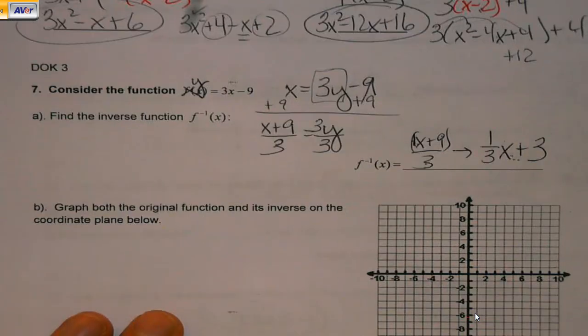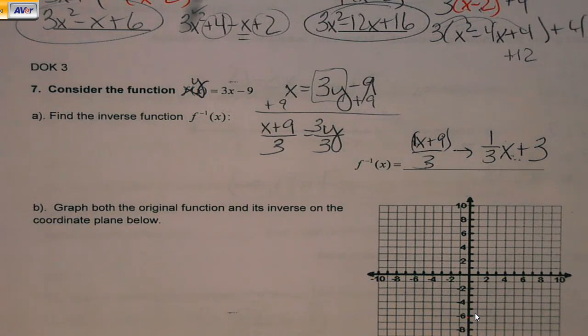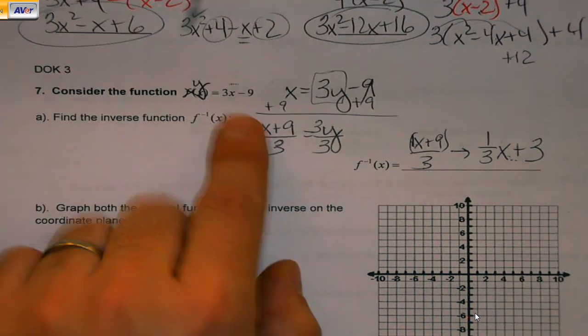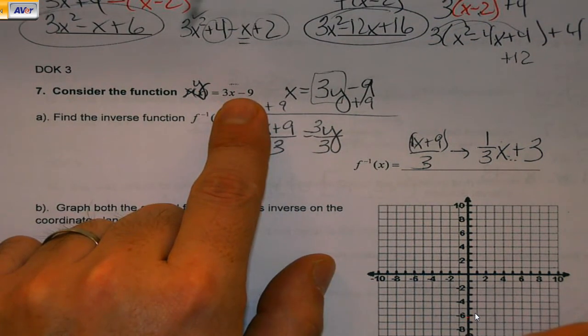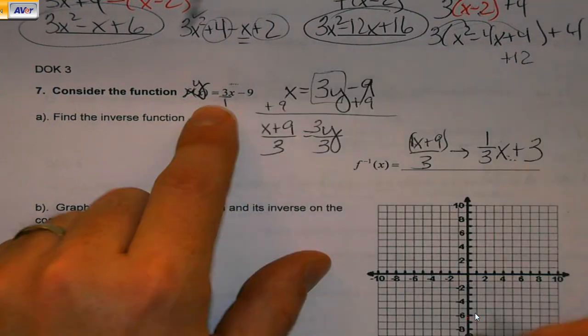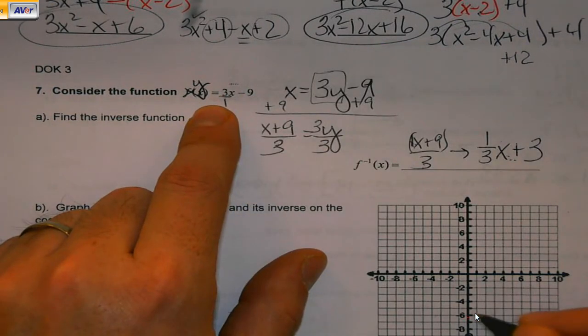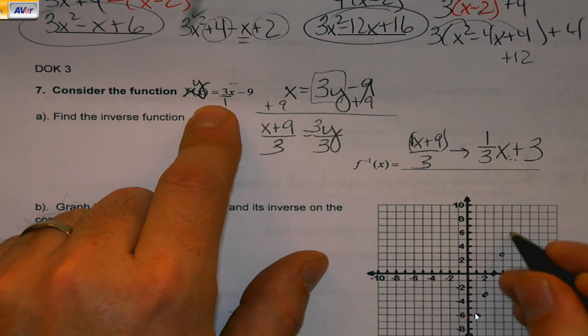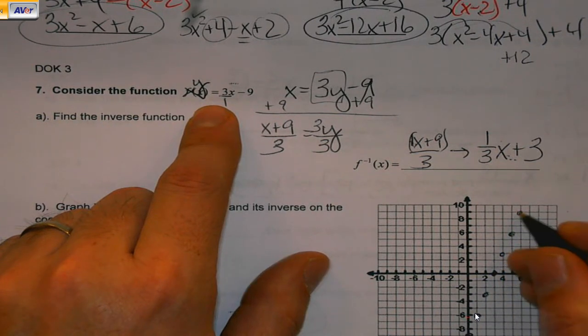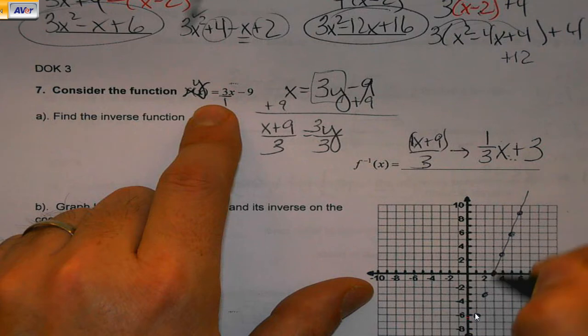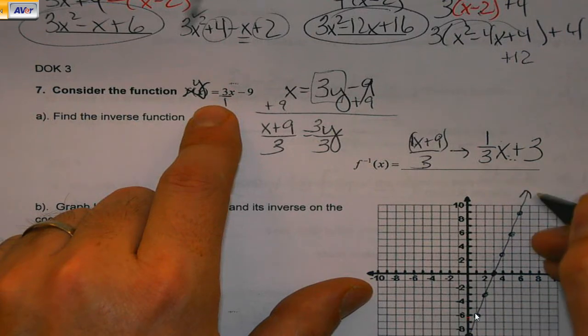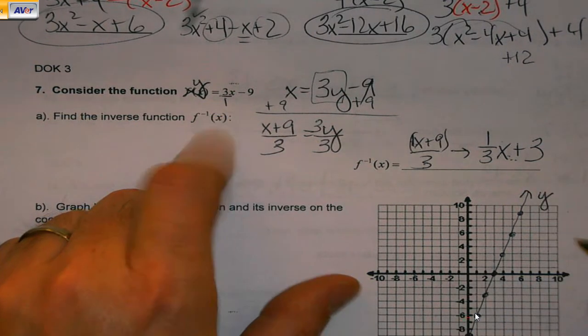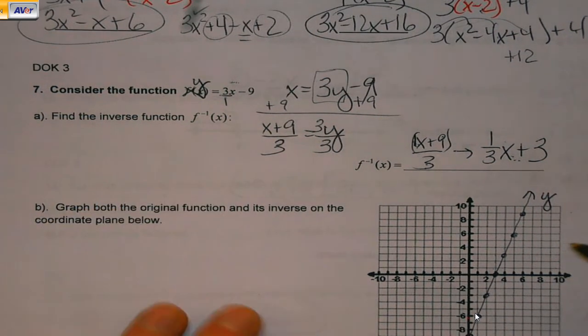Because then we get down here when it says graph the original function and the inverse. Okay, there's my original function. Plot my y-intercept. Remember slope. 1, 2, 3, 1. 1, 2, 3, 1. We just kind of go dot crazy here, so we get a nice, accurate line. So I'm just going to call that y. I guess I could call it f of x.